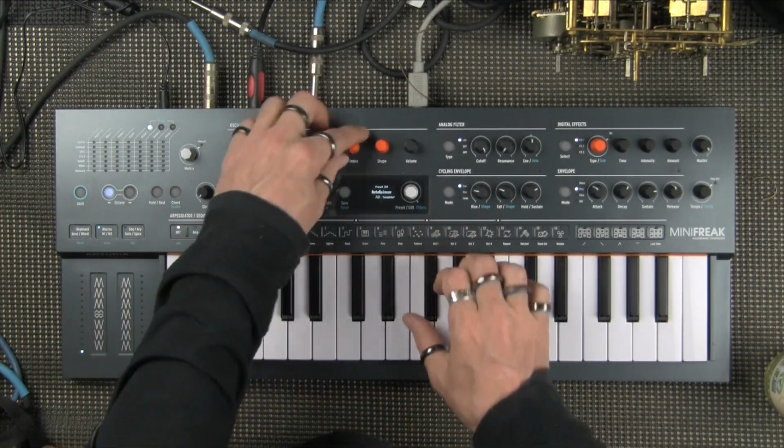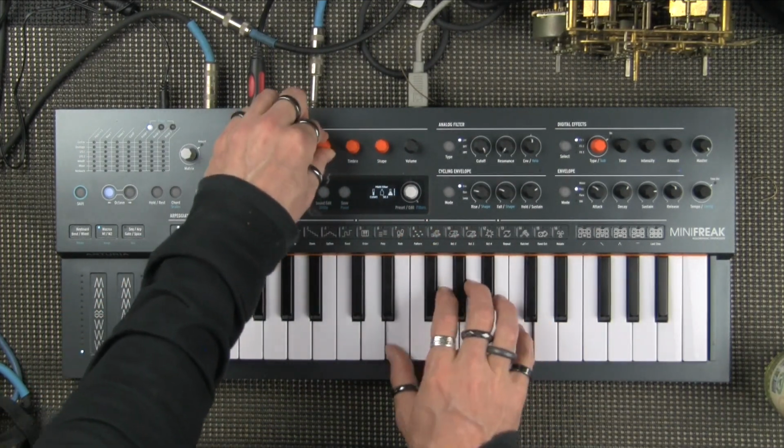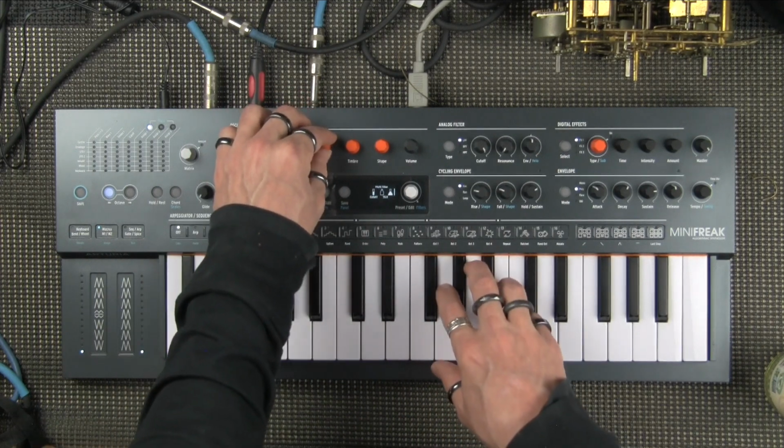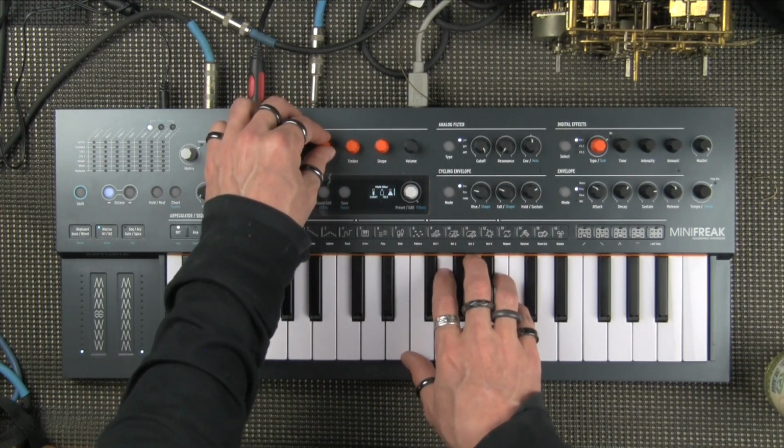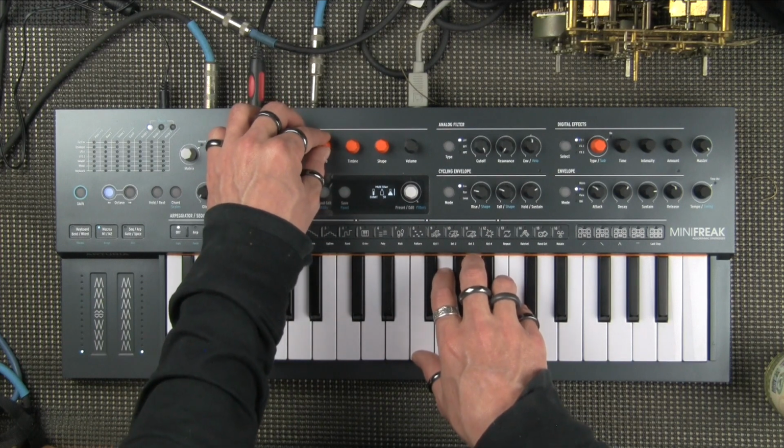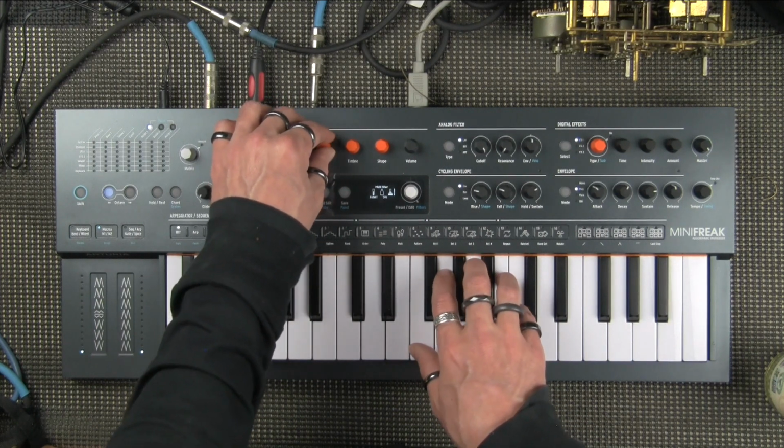Next, we have a bandpass 12, which you might know is a combination of a high pass and low pass filter, leaving both the high part and the low part gone and the middle part present.